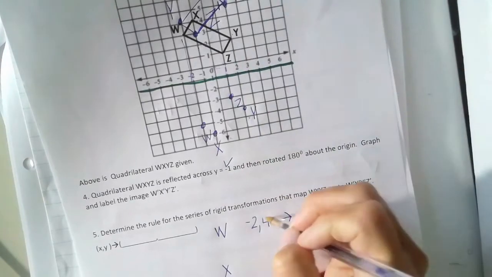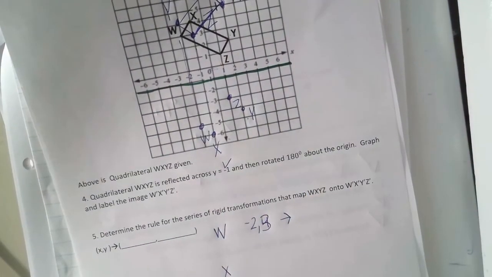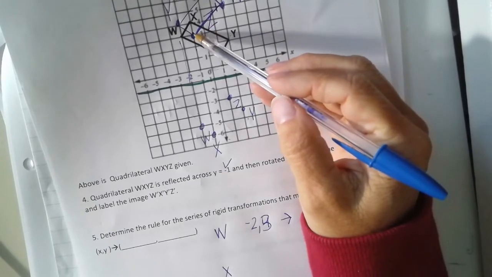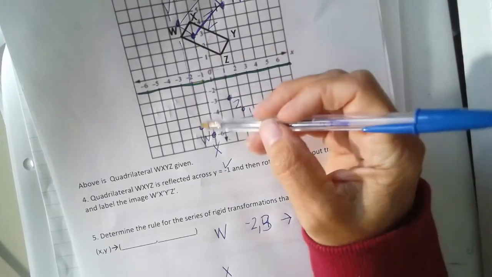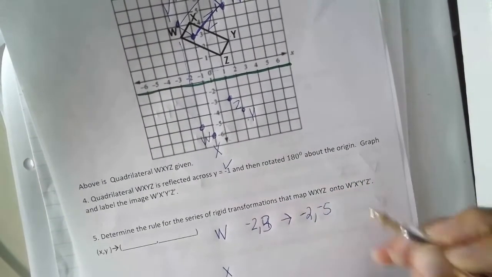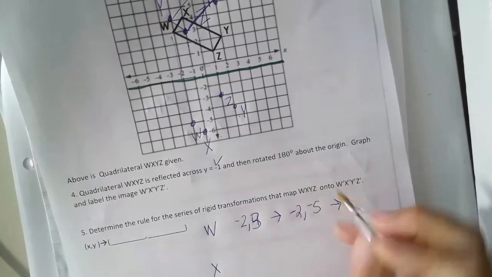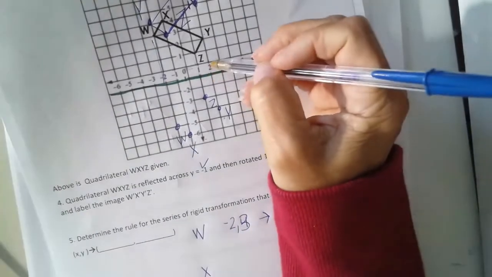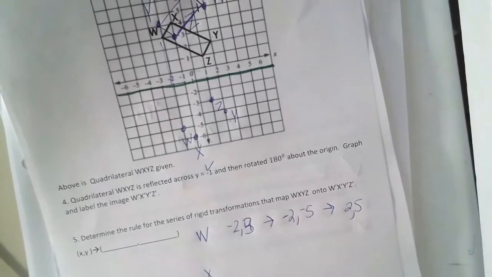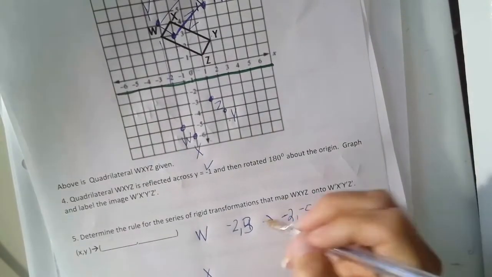No, it was up 3, sorry. And then it went to -2, down 5. And then my final place for W was 2, 5. Okay. So here's what I think the rule is.